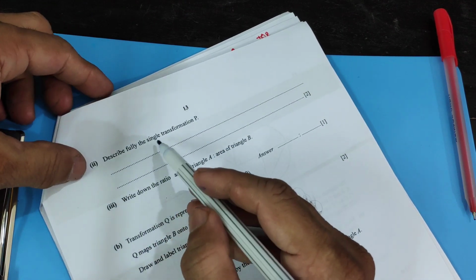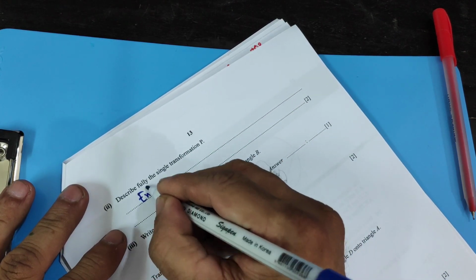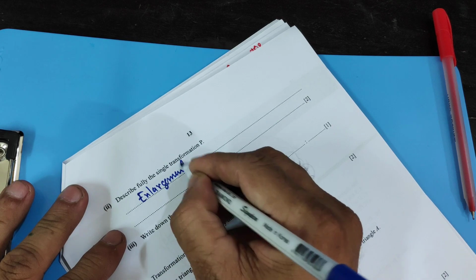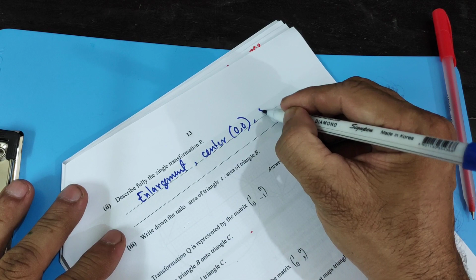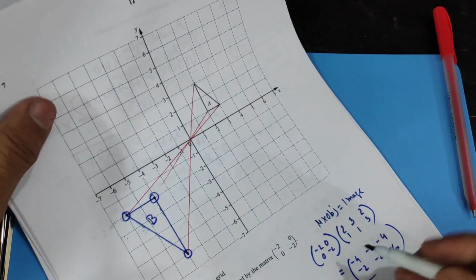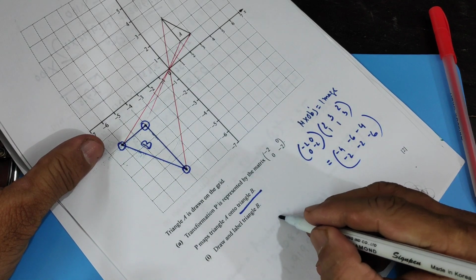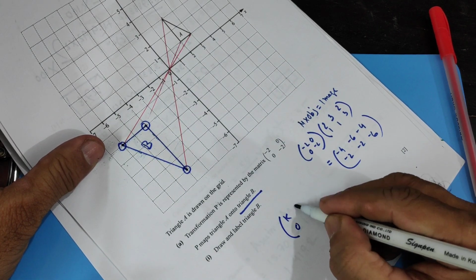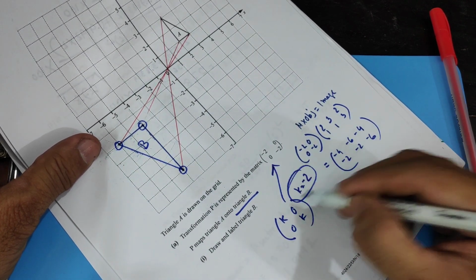Okay, B said describe fully the single transformation P. As I said, it's an enlargement, center 0, 0, and scale factor -2. Okay, you can see that. That's how I get the scale factor. This is the scale factor. The transformation matrix of the enlargement is K 0, 0, K, and in this case K equals -2, and that's my scale factor. Okay, that's what I did over here.